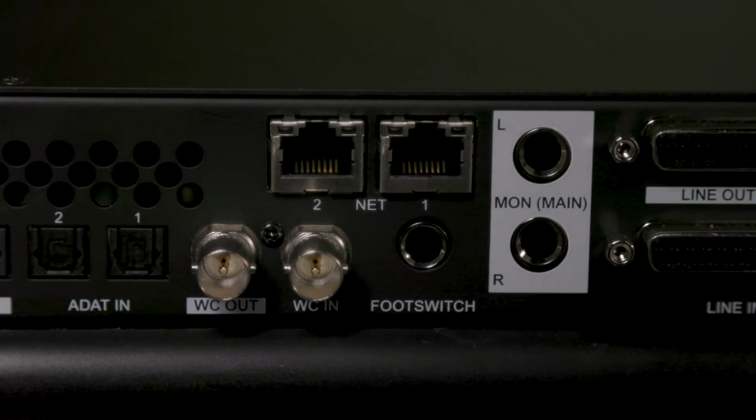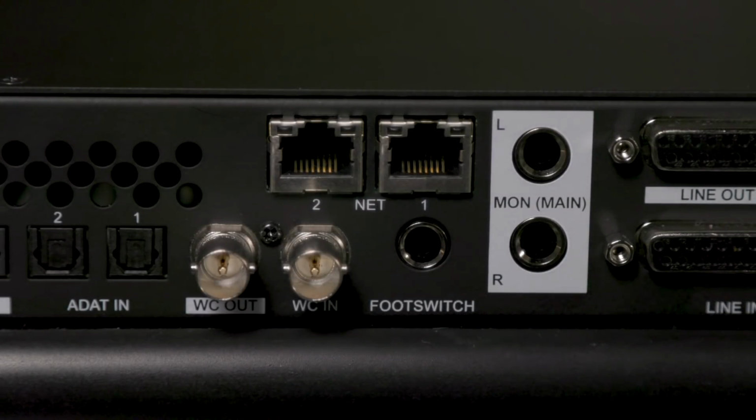Pro Tools Carbon is designed to offer state-of-the-art, transparent recording quality. We've got resolution up to 32-bit, 192 kilohertz. The other interesting thing about Pro Tools Carbon is that it's an AVB format interface. It connects to your Macintosh using Ethernet and AVB format. This is very easy to set up.